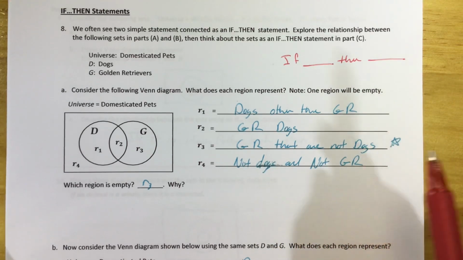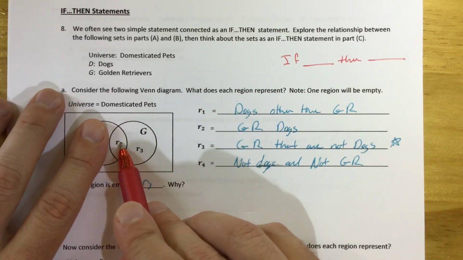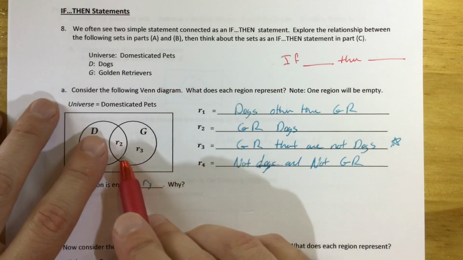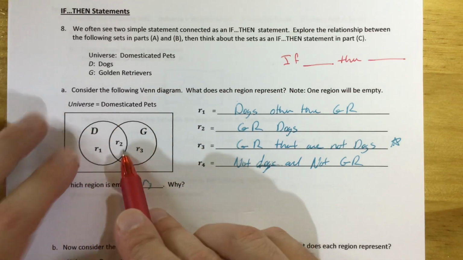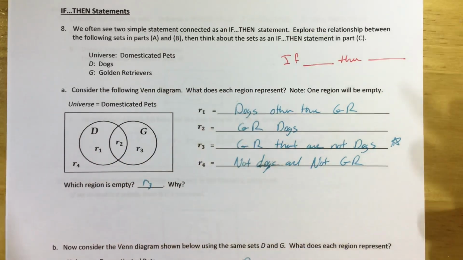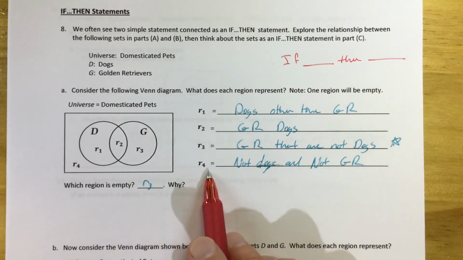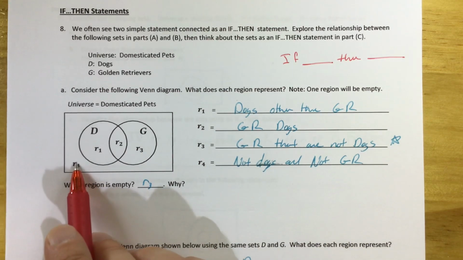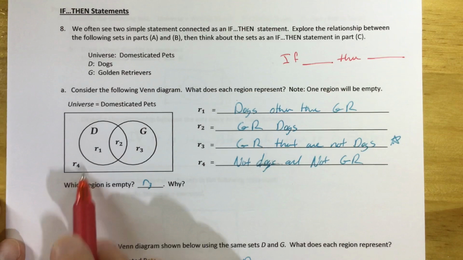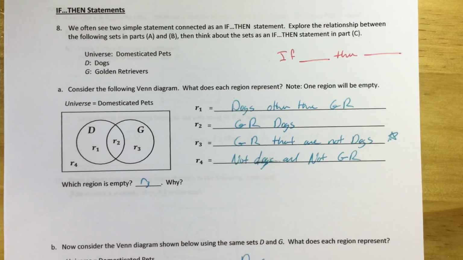Region 2, golden retrievers, and here's where it's weird. It's golden retrievers that are dogs. Well, they always are. So again, something kind of funny is going on here. Region 3, golden retrievers that are not dogs. That's the big one right there. If you're in that circle, you're golden retrievers. If you're in that part of the circle, you are a dog. But in this region means that you're not inside the dog circle, so we definitely have a problem with how this picture is working. Region 4, not really any issues with that one. It's not dogs and not golden retrievers, so all your other animals, your chinchillas, they're over here. But it's really that region 3 that something's off with.